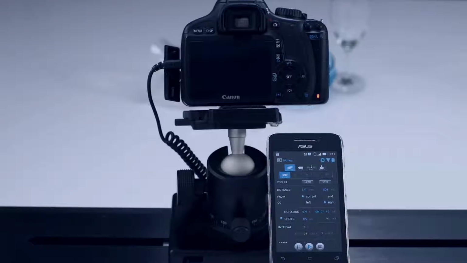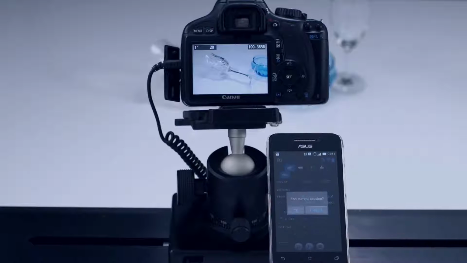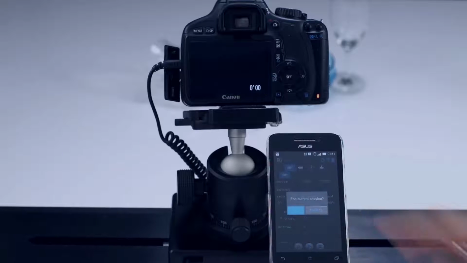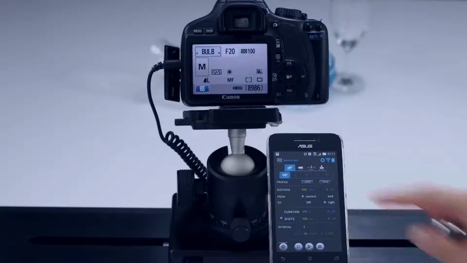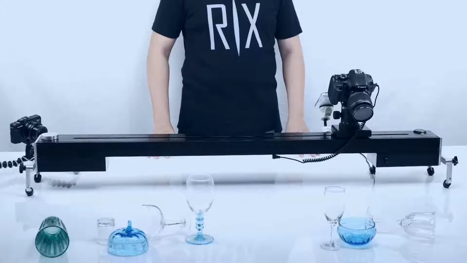Now stop this, and try something different. From one end going to the right.